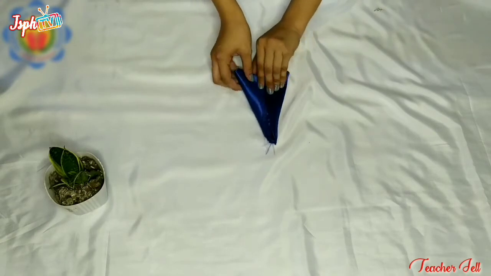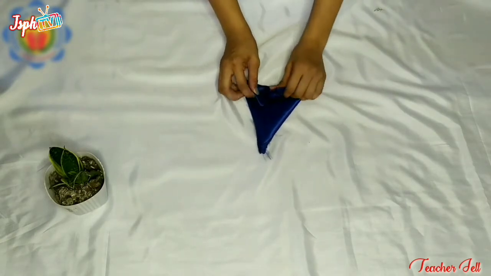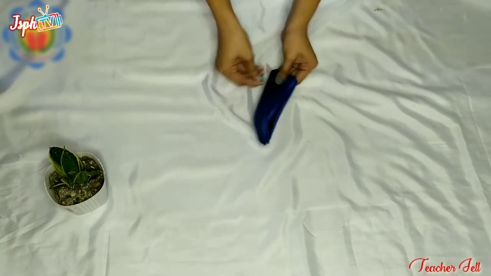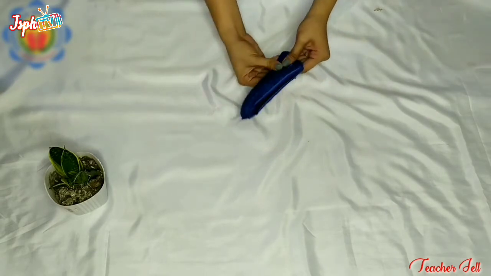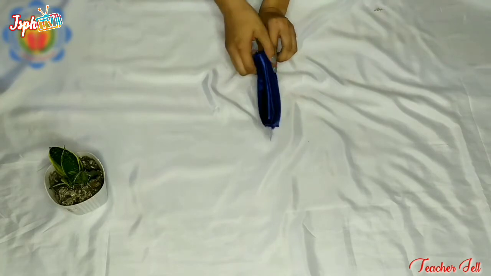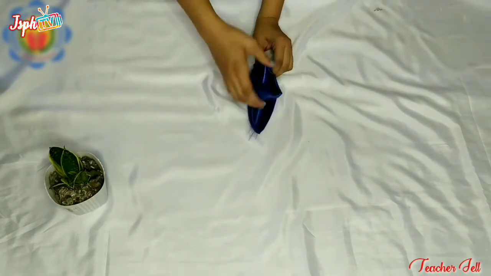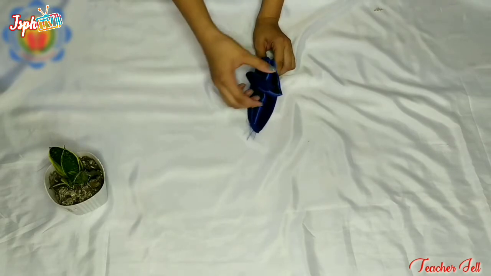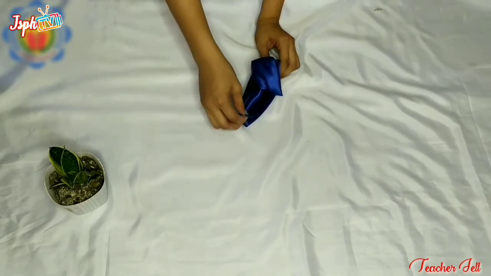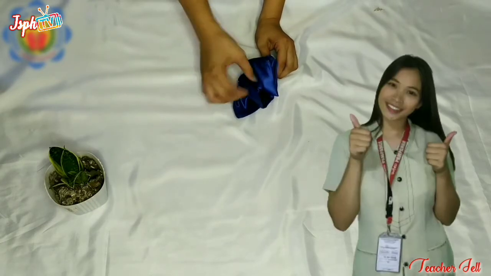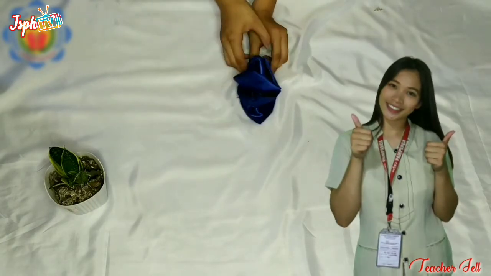And fold the triangle in half by bringing the left side under the right side. The center fold will open slightly. And lay the napkin down so the corner points are on top. Holding the broad end of the napkin with one hand, pull up the four corner points to form petals.